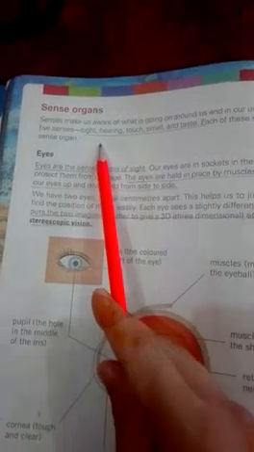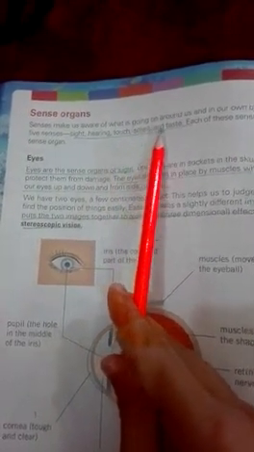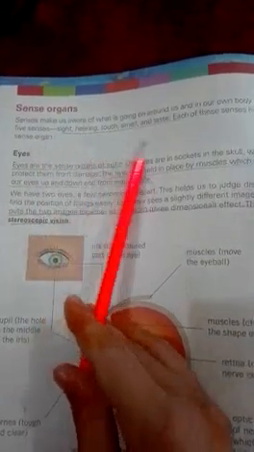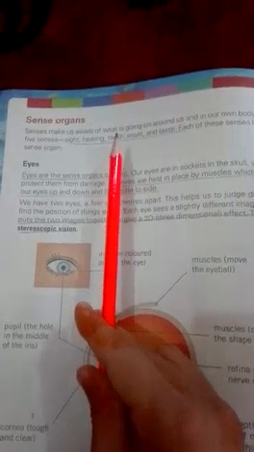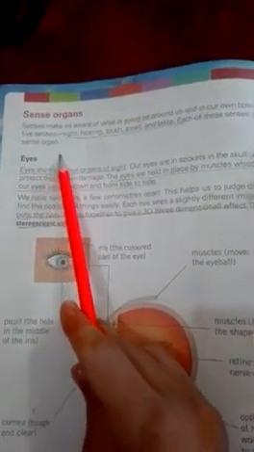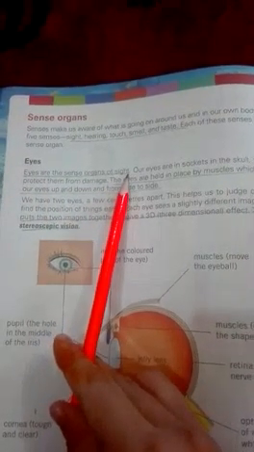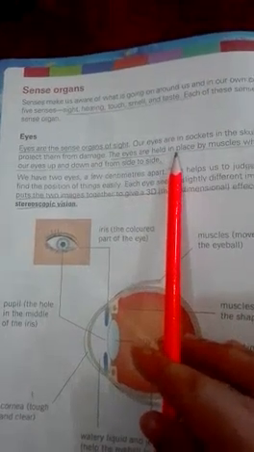There are five senses: sight, hearing, touch, smell and taste. Each of these senses has its own sense organs. First one is the eyes. Eyes are the sense organ of sight, through which we see different things and different objects.